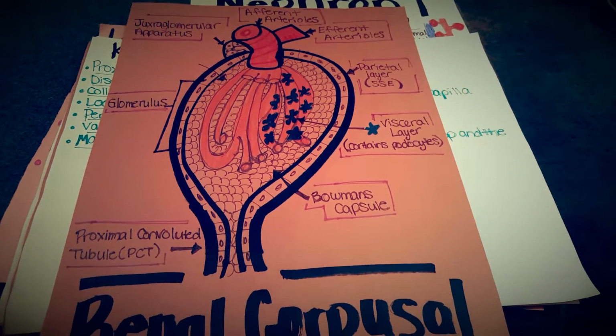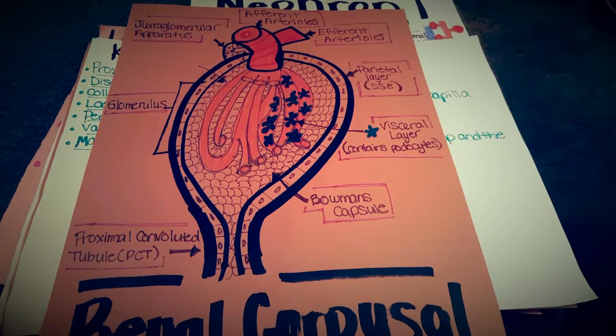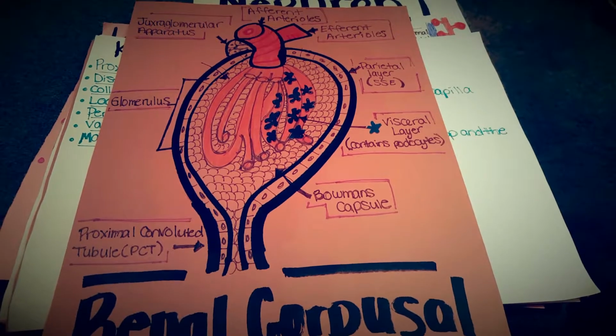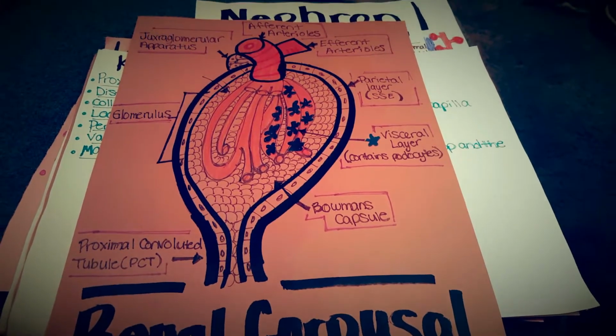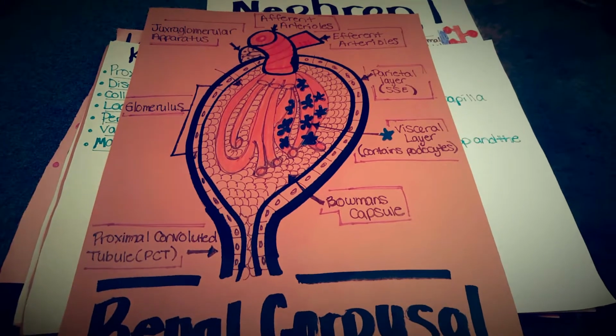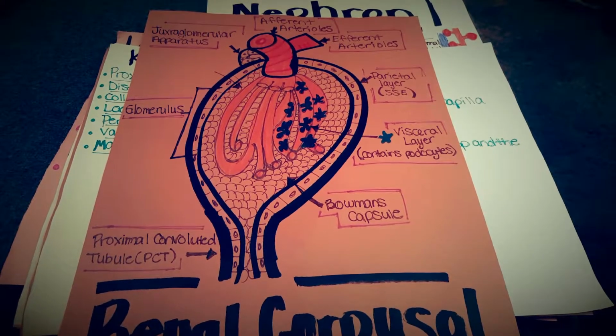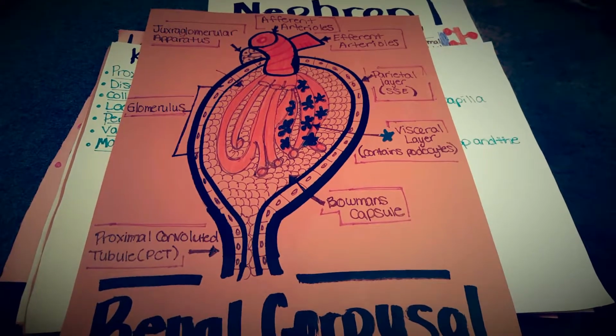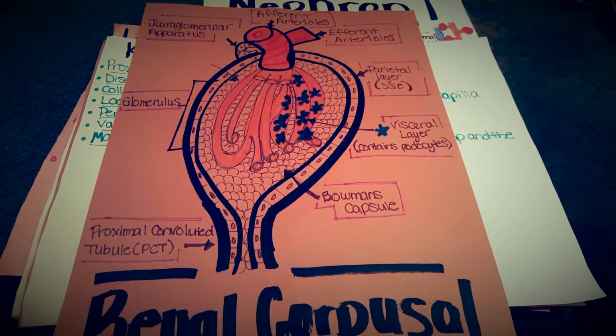Each kidney is composed of more than 1 million units called nephrons. The nephron can be divided into 2 parts, the renal corpuscle and the renal tubule. The renal corpuscle itself consists of 2 parts, the glomerulus and the glomerular capsule.